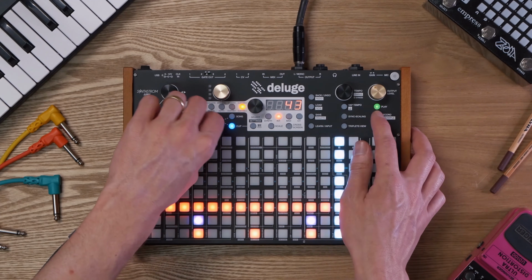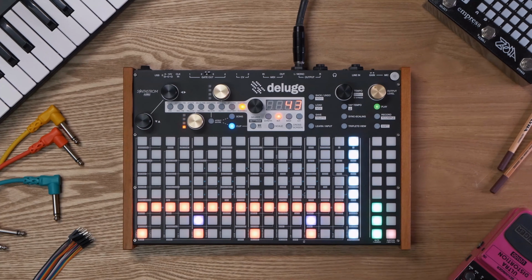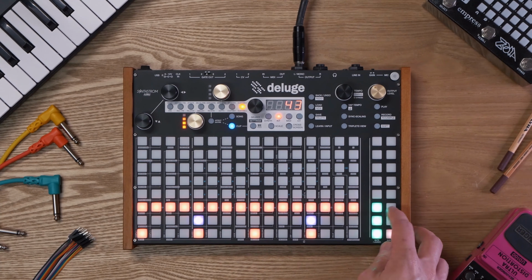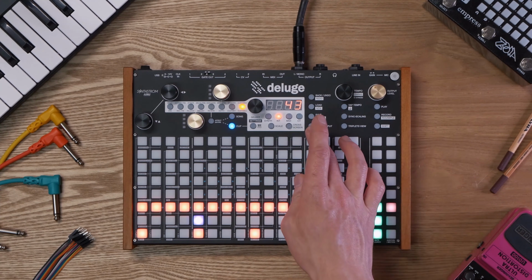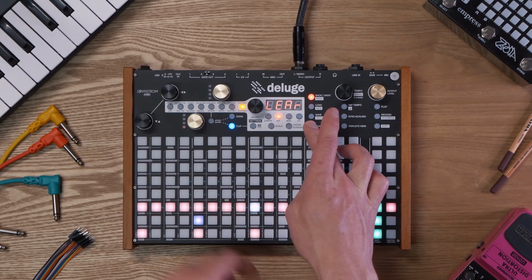We could just swivel this knob and record it. Let's say that maybe over time I wanted to modulate the decay of the hi-hat. So we'll go shift decay, go learn, and we'll twist this knob.